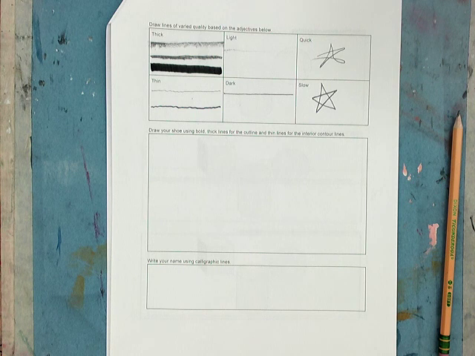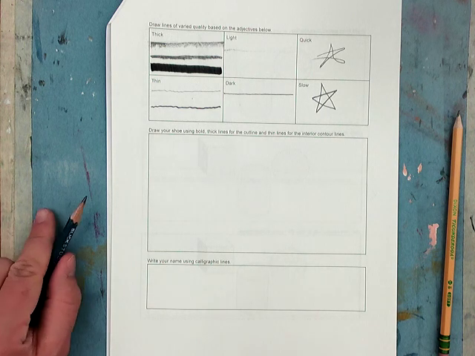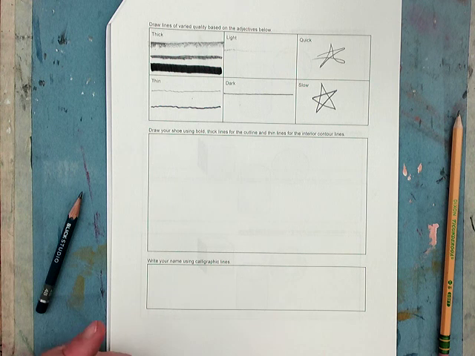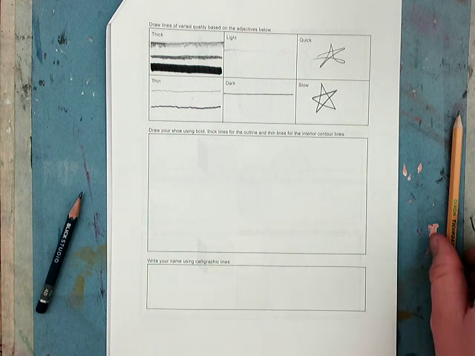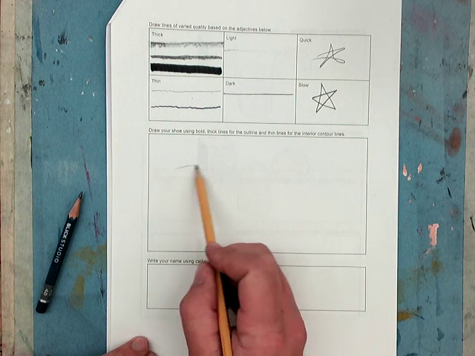You're going to draw your shoe using bold, thick lines for the outline and thin lines for the interior contour lines. All right? So this is working with the idea of maybe making your outlines have a different quality than your interior lines. I'm going to sketch it out first, actually.